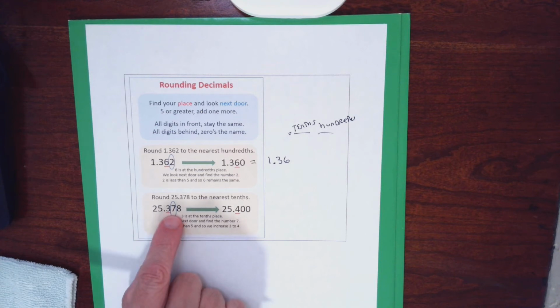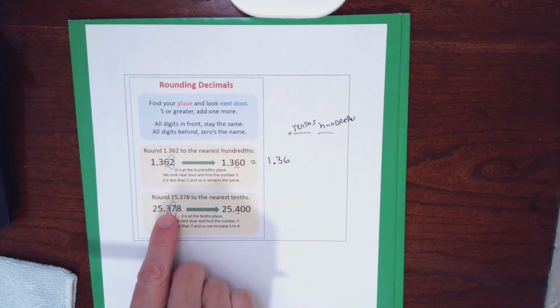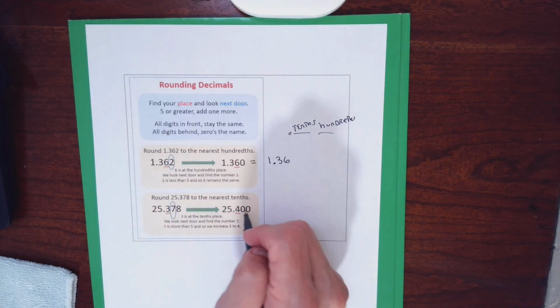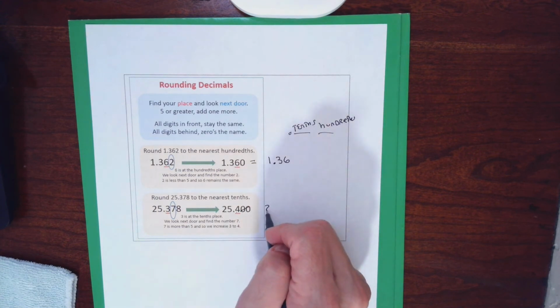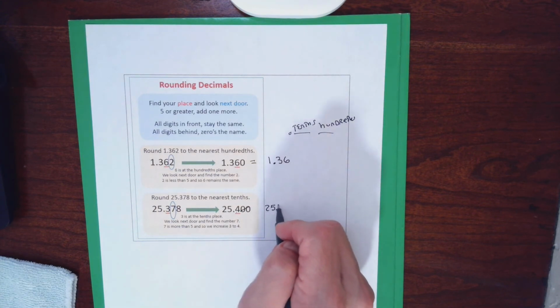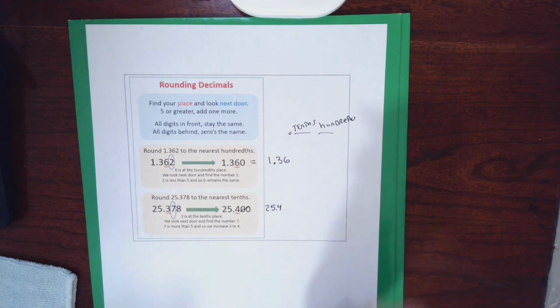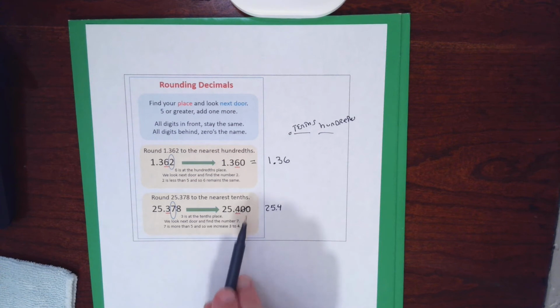If the number after the position I'm rounding to is 5 or bigger, I round the number up. If the number isn't, I keep it the same. So I'm going to round this 3 up to a 4, and the person that just wrote this so much better than me decided to put zeros in. They're not necessary. If I'm rounding to the tenths position, I probably don't have numbers in the hundredths and thousandths position. So now it's just a bunch of rounding problems.